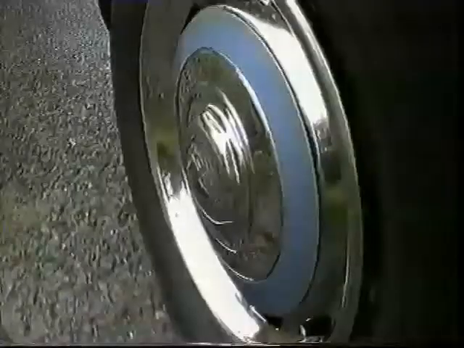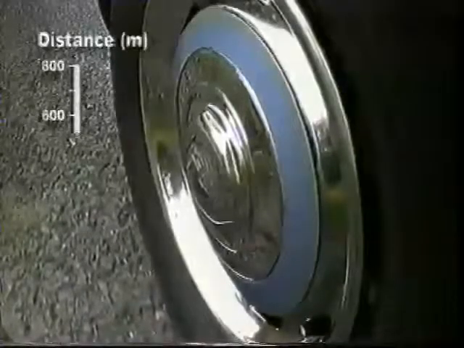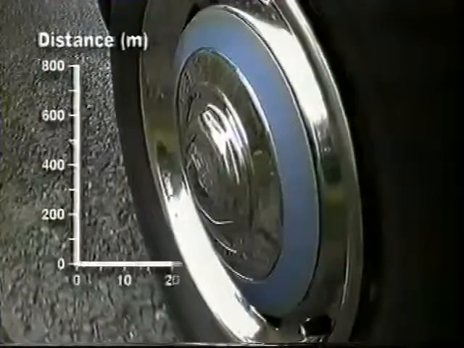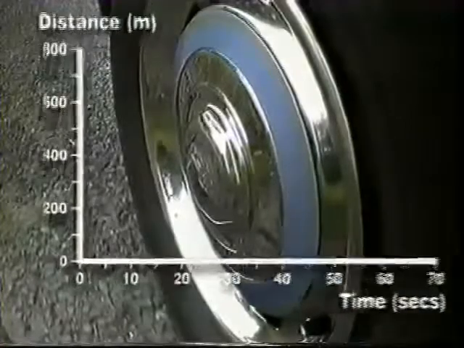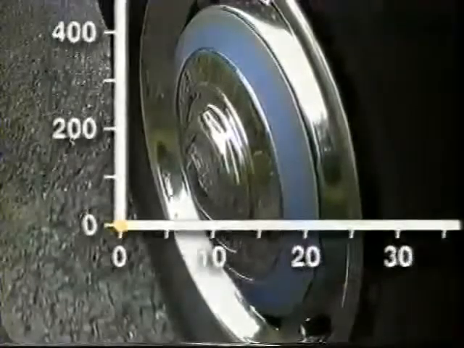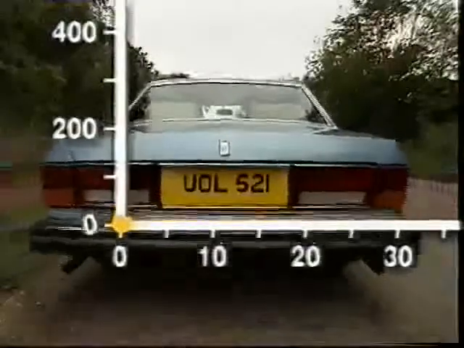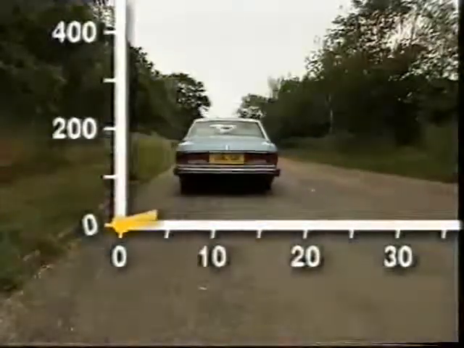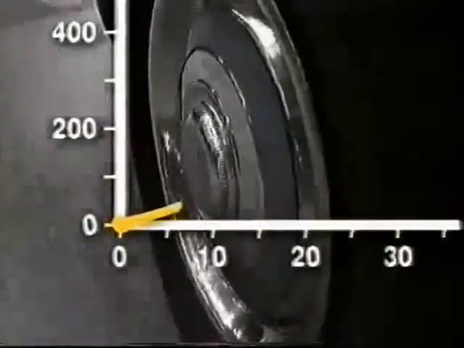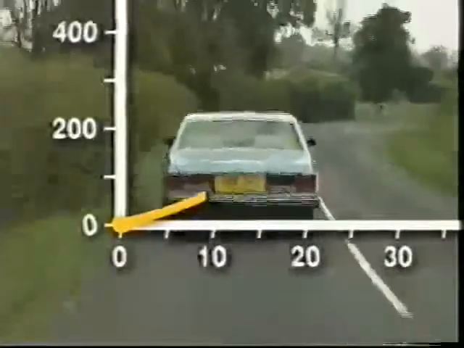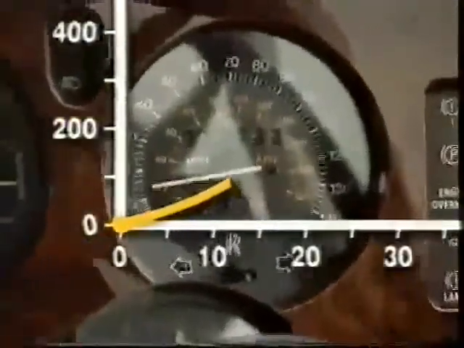A graph helps to calculate your speed. Distance on the vertical axis and time on the horizontal axis. Starting off, I begin to cover a greater amount of distance in a shorter amount of time. This can be shown as an upwards curve on a graph. That is because my speed is increasing.